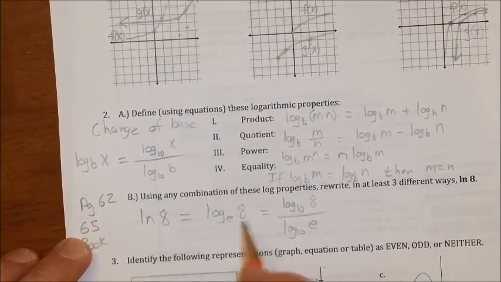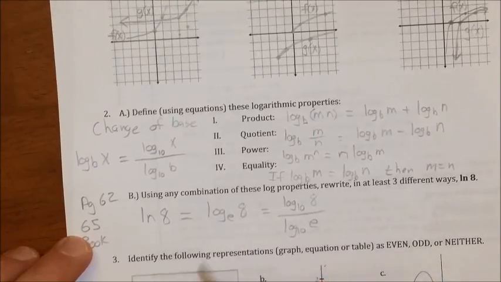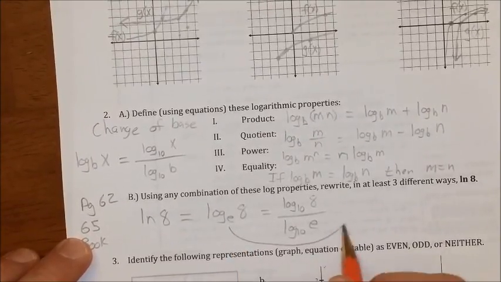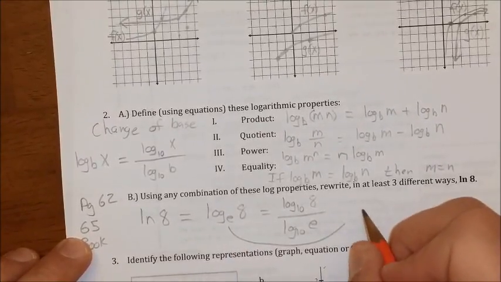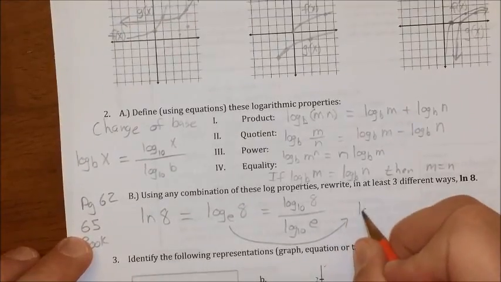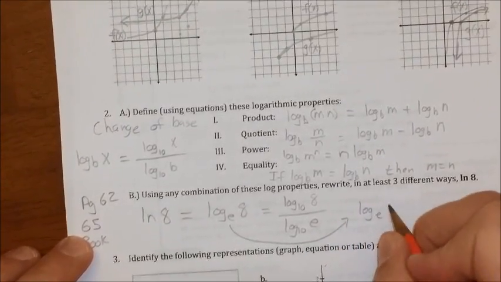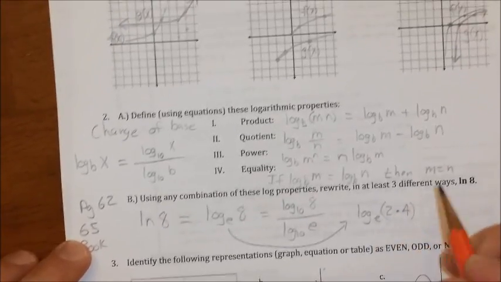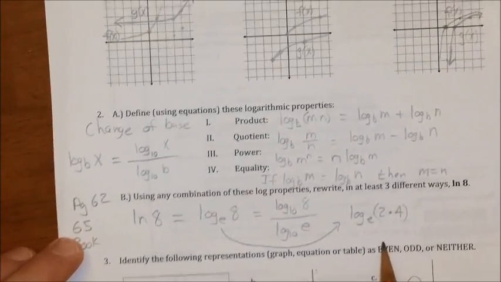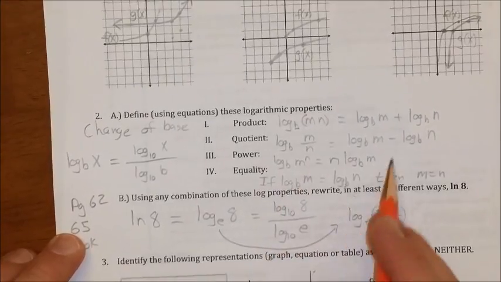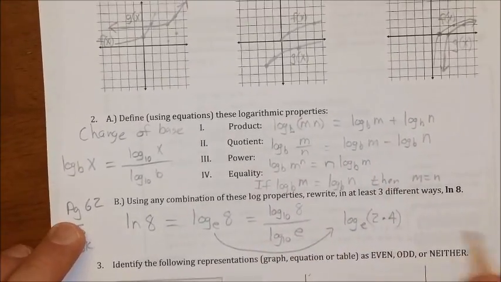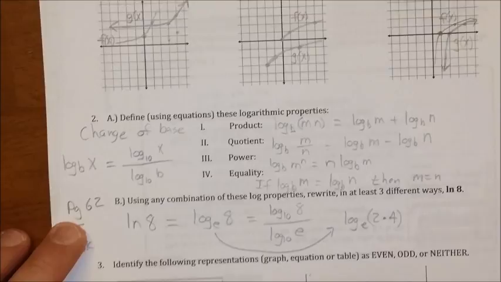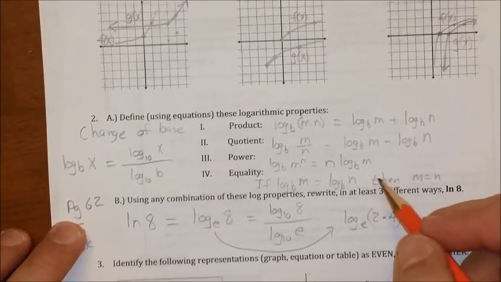If you wanted to, you could break this one down into some other values. You could rewrite this as log base e of 2 times 4. So that would be the product rule here that says we could write it as the sum of 2 separate logs. You could really use any of these that you wanted to.